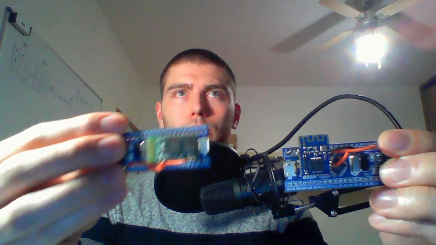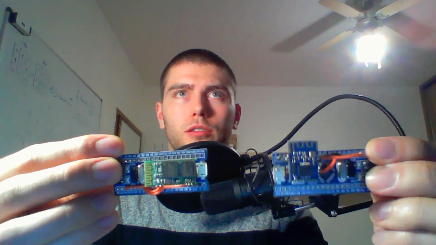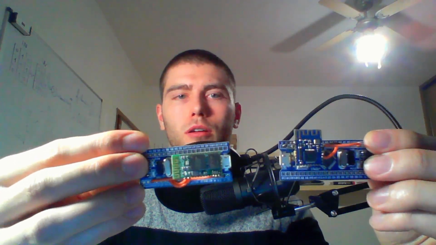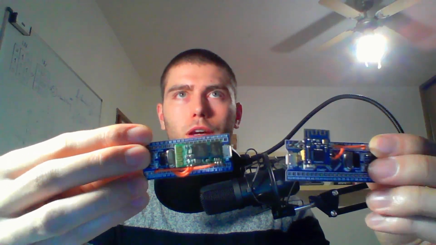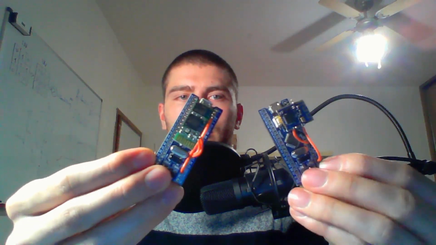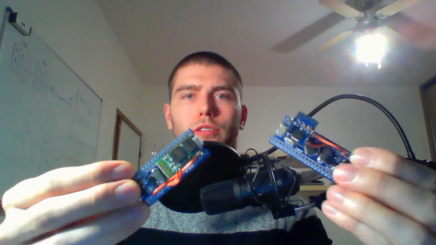So you will see the difference between Bluetooth Classic and Bluetooth Low Energy. It's mostly the same when it comes to STM32 code, but when it comes to an Android project, it's quite different, because Bluetooth Low Energy is a newer protocol and it works just differently.